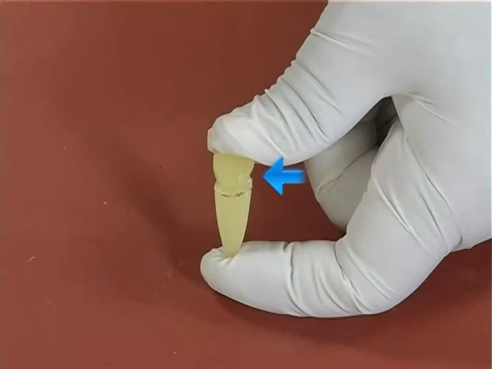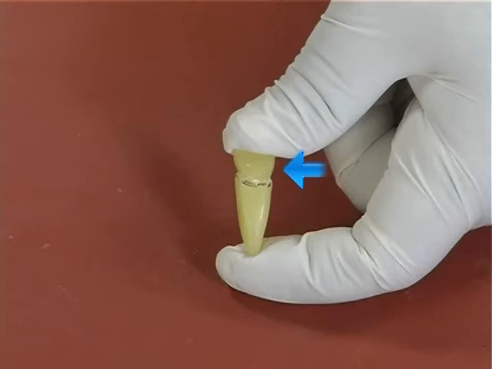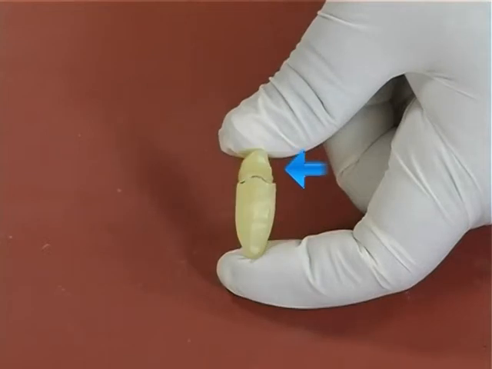This is the labial, mesial, lingual and distal aspects showing the partly carved cervical constriction.